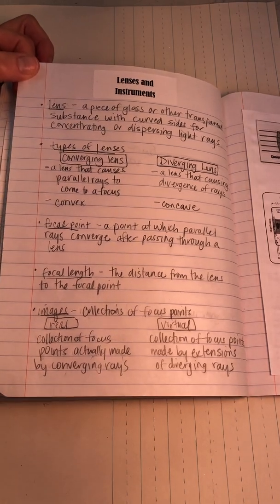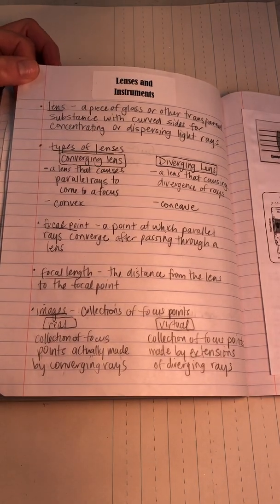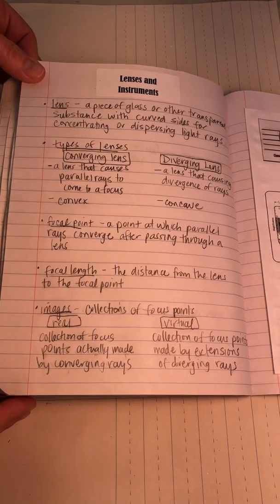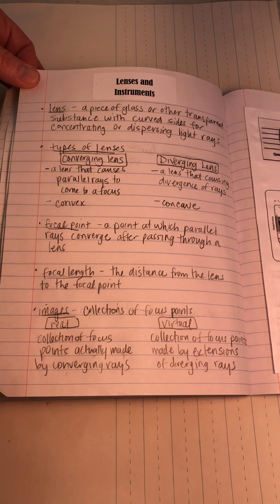All right, so what's a lens? A piece of glass or other transparent substance with curved sides for concentrating or dispersing light rays.